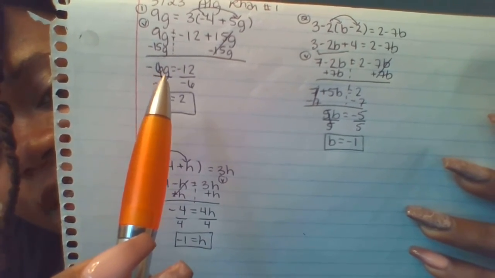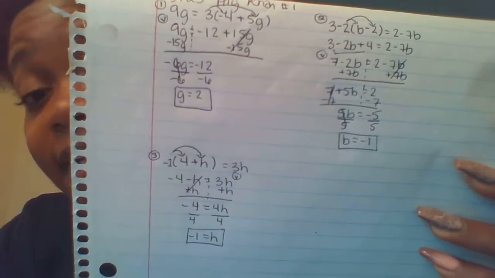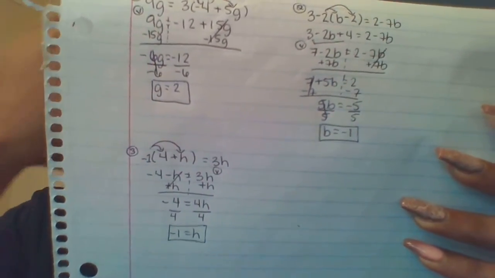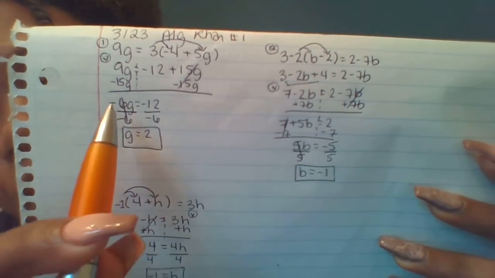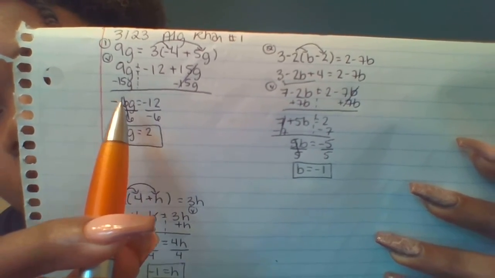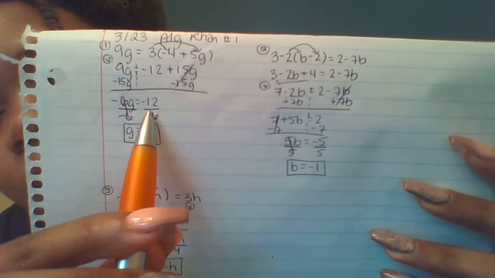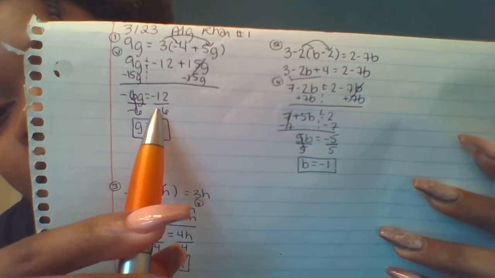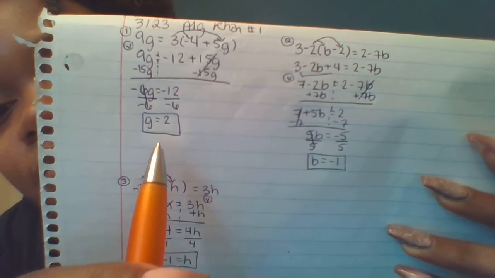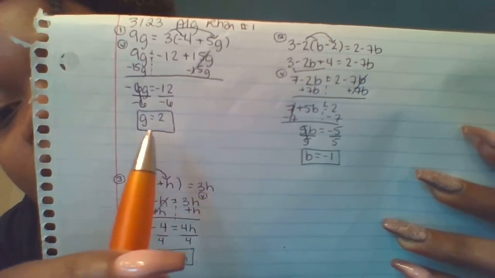Our final step to isolate g is to divide both sides by this -6. We're dividing to cancel the multiplication that is shown when a number is next to a variable. So -6 divided by -6 is 1. 1 times g is g. -12 divided by -6 is positive 2. So our final answer for number 1 is positive 2.